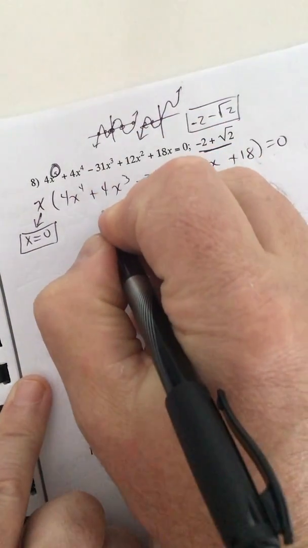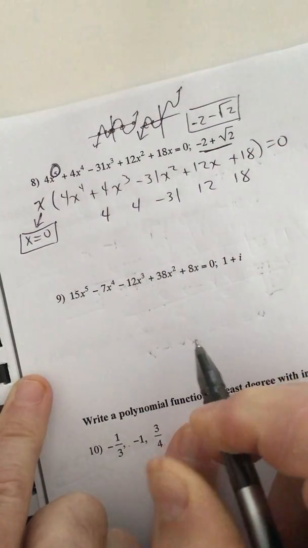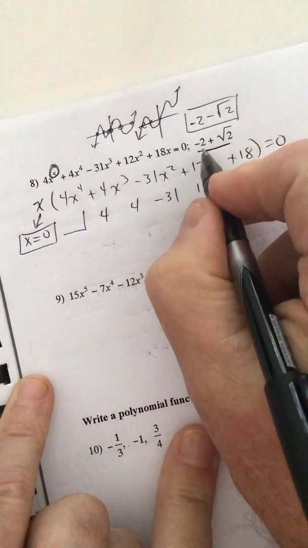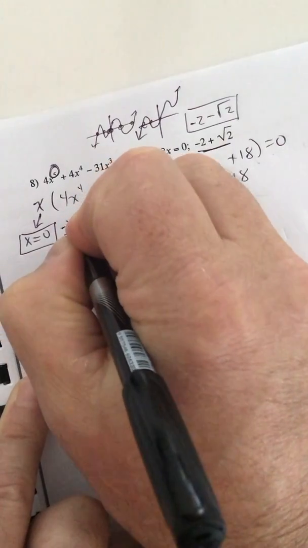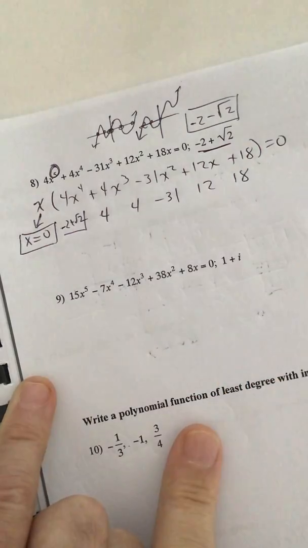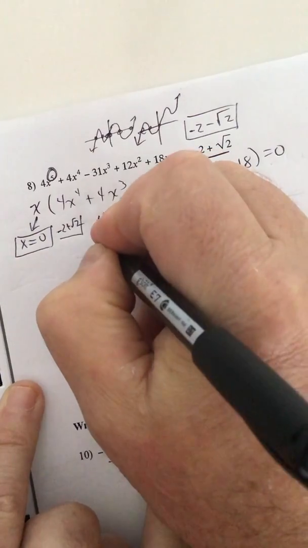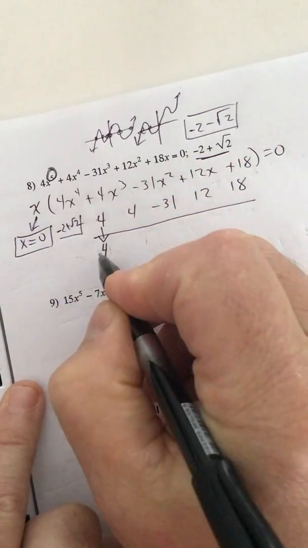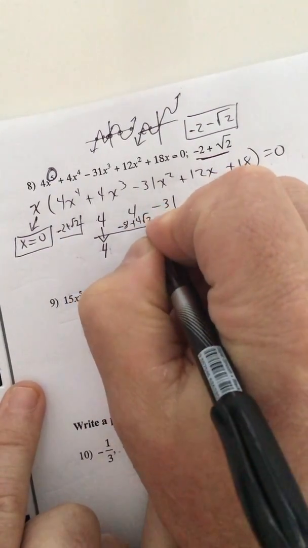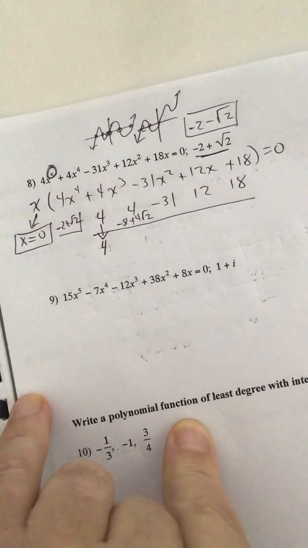So here I've got a 4, 4, negative 31, 12, 18. I'm going to put in one of these complex roots up here. So how about the first one, negative 2 plus square root of 2? Okay, if I'm going to use my calculator, I need it to hold as accurately as possible, because now that it's not imaginaries, it's not going to cancel out quite so easy. So I'm going to drop the 4. 4 times this is negative 8 plus 4 square roots of 2.